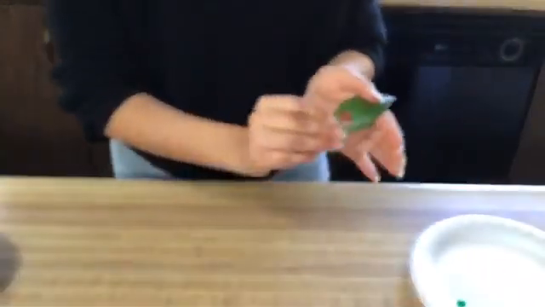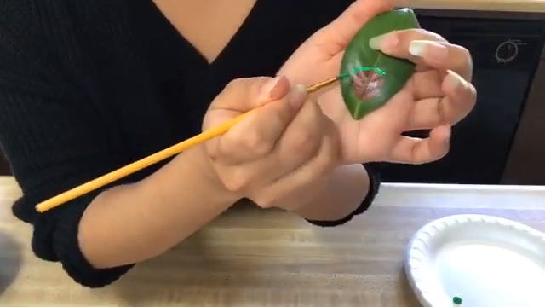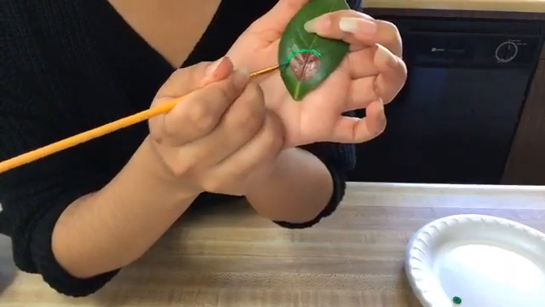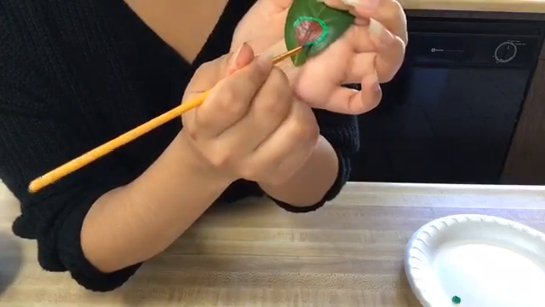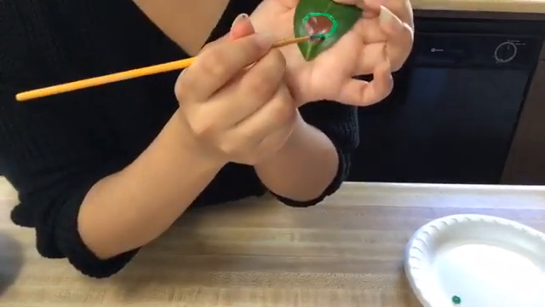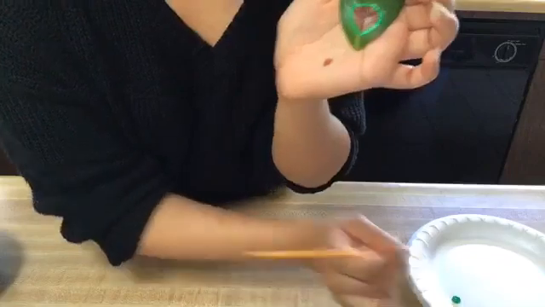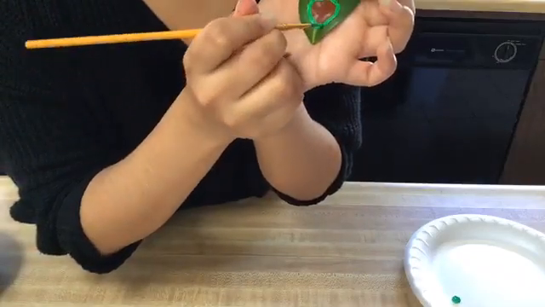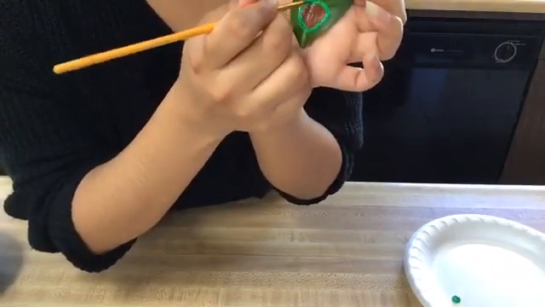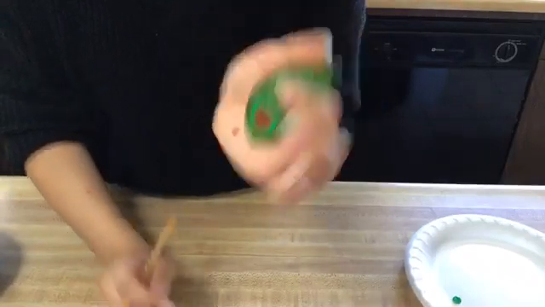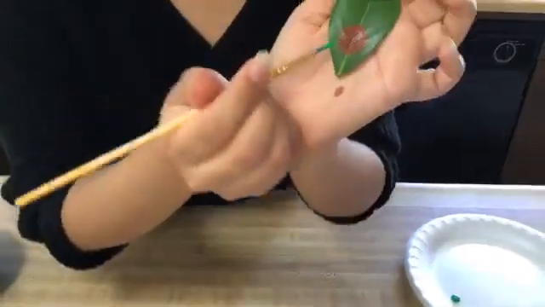But I'm still gonna do it again. I'm gonna do it 2 more times so I can show you guys. Lo voy a hacer 2 veces más para que ustedes lo puedan ver. So you guys can see. Espero que puedan verlo bien. Like that, así. And then let's do it one more time. Lo voy a hacer una vez más con ustedes.